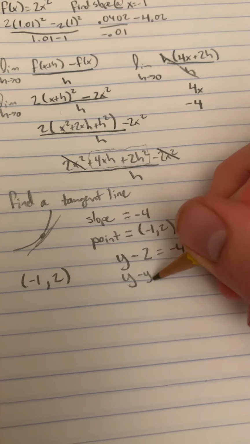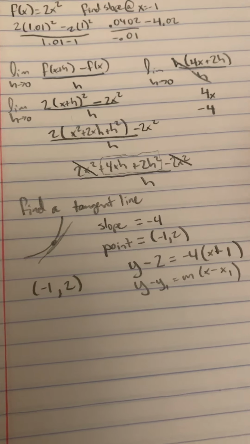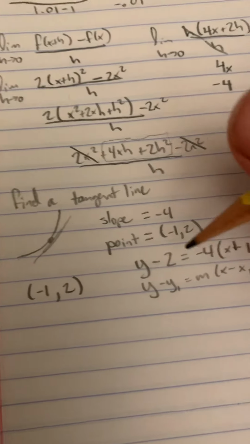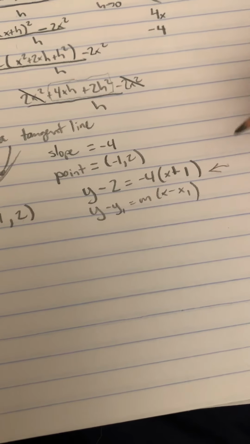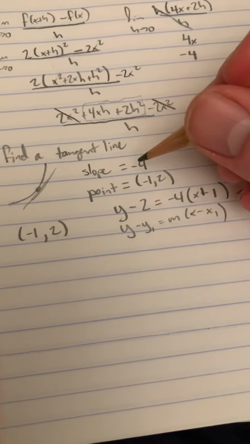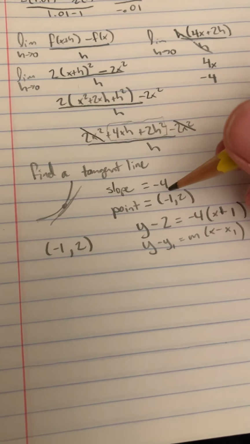Y minus your y value equals your slope times x minus your x value. It is way easier to find than slope intercept form. I use this all the time. It is nice and simple. You have a point, you have a slope, you're done. You don't have to worry about finding the y-intercept or anything else.